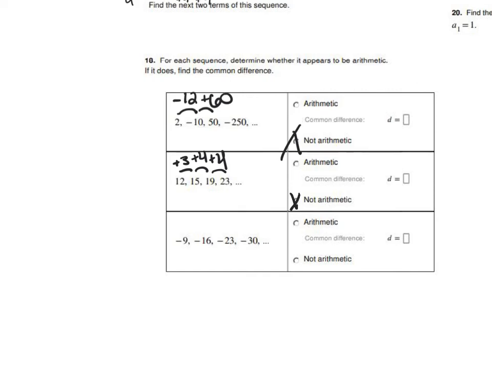Now we're going from 9 to negative 16. I got to subtract 7 here. Negative 16 to negative 23. I'm subtracting 7 again. Negative 23 to negative 30. I'm subtracting 7 again. So yes, this is arithmetic, and our common difference is negative 7. Not 7. It is a negative 7.